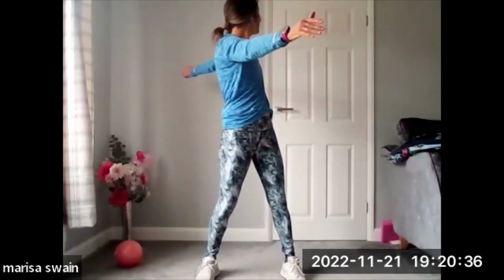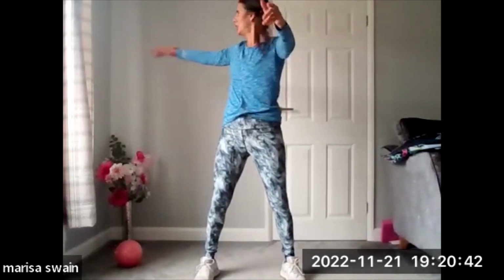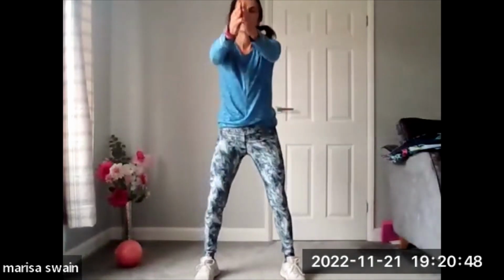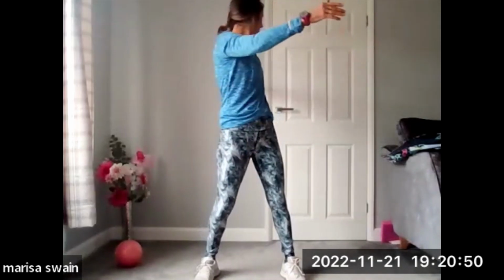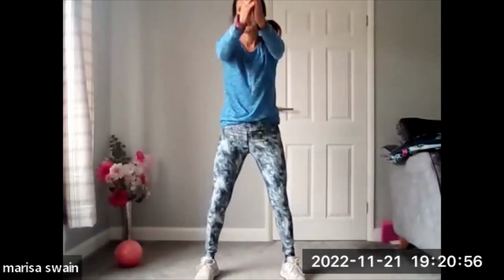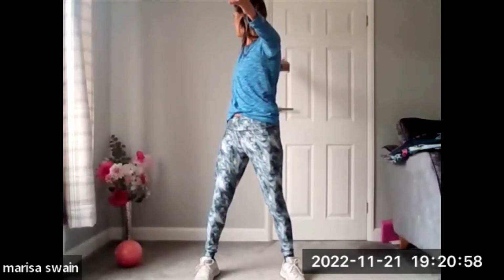Lovely. Legs up wide, hands together. Open your door. Open your door. Bring it through and then sit back. So legs are wider. Open and close. And sit back. And again. Open and close. Sit back. And one more time, open and close.